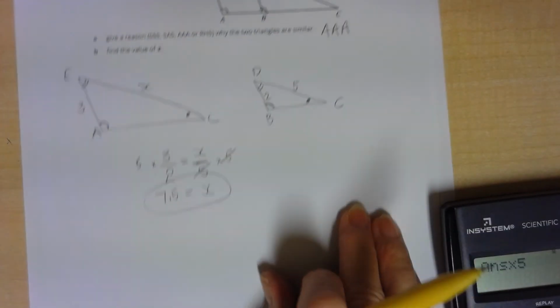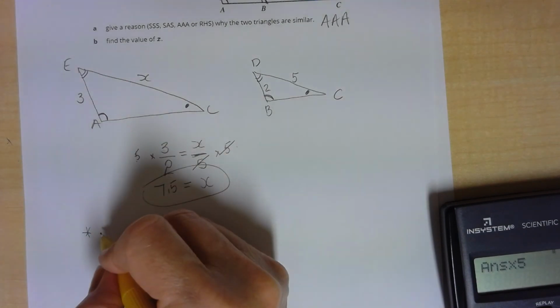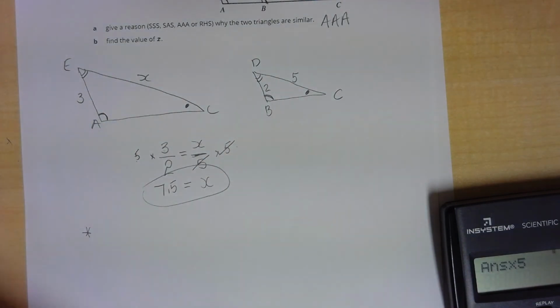Okay. I'll give you some problems from this section. I don't have them written down yet. I'll give them to you when you're finished.